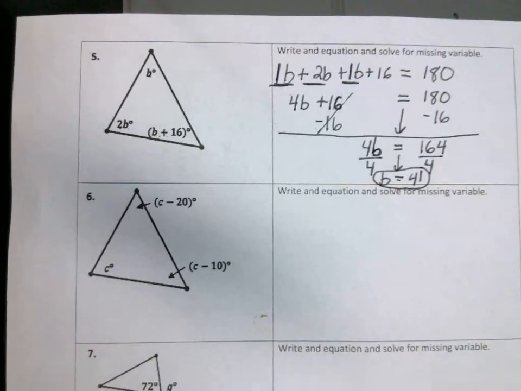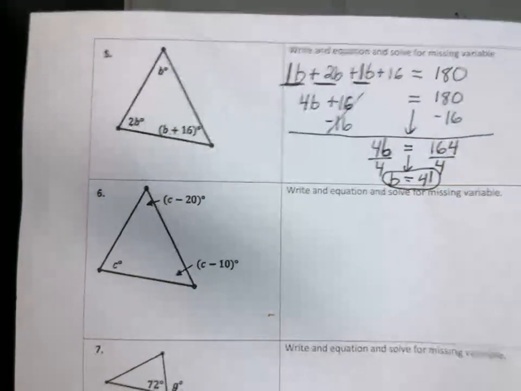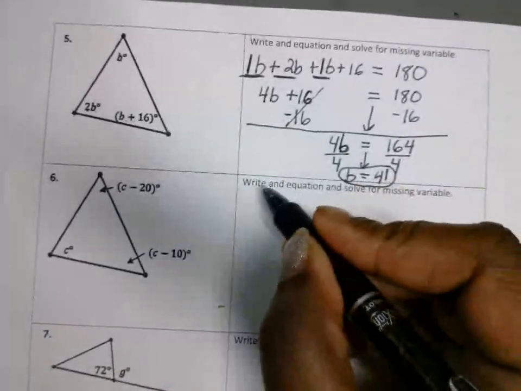Please write this down. I need you to do number 6 on your own. You're combining like terms. Set it up just like we did number 5. All right, good people. Let's look.